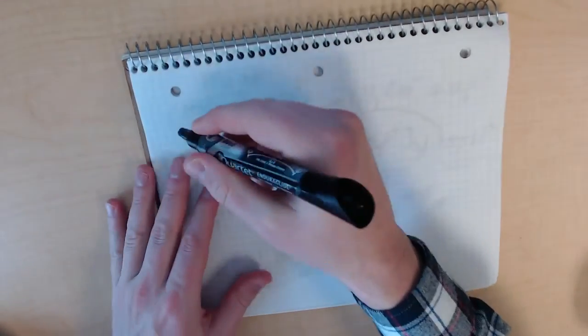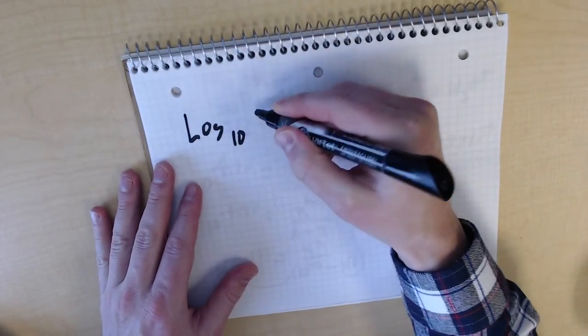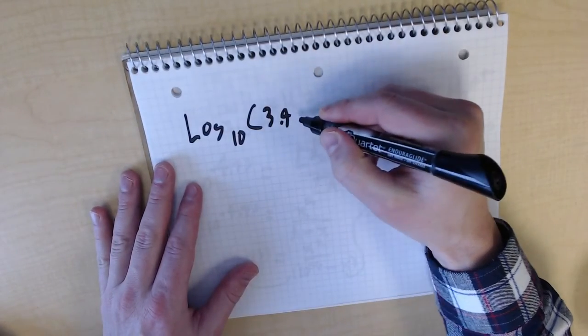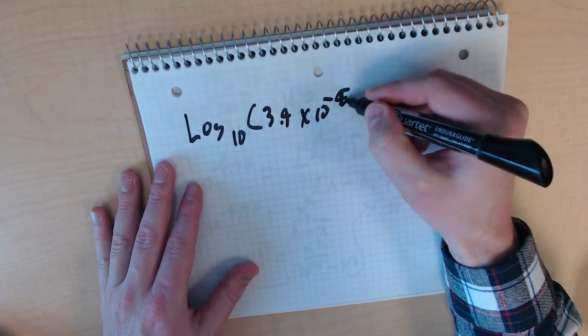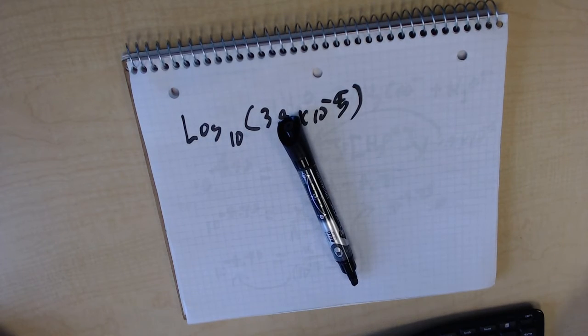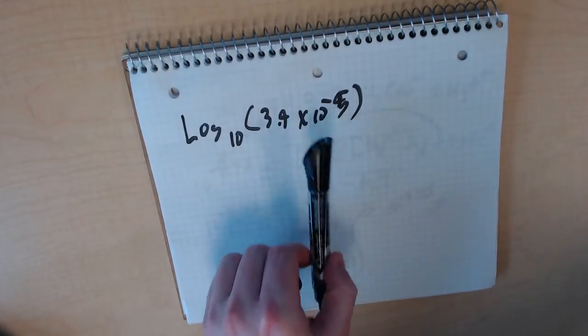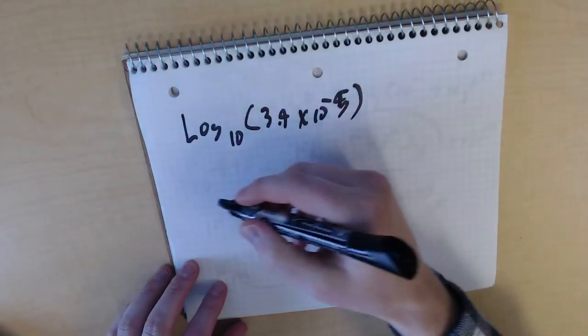We can just say negative log 10 of 3.4 times 10 to the negative 5. And I'll plug that into my computer real quick. And we get a pH of 4.45.